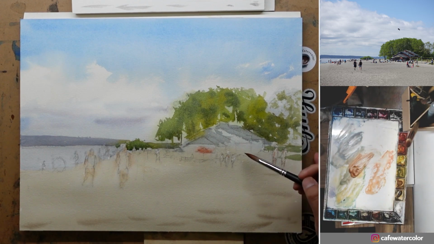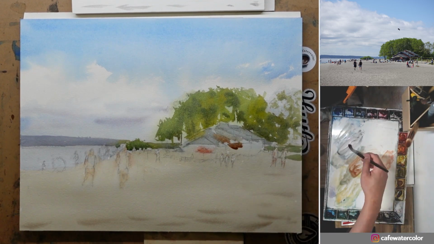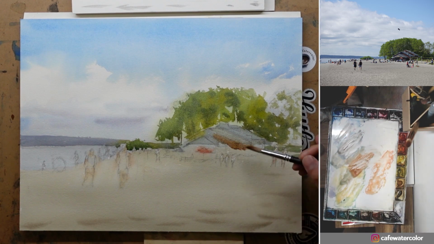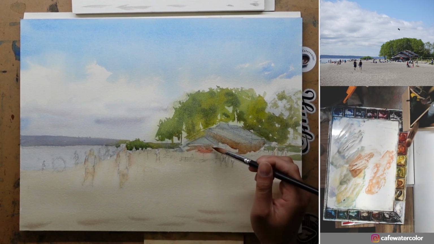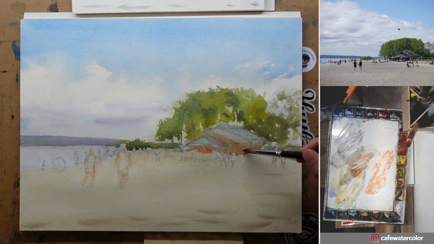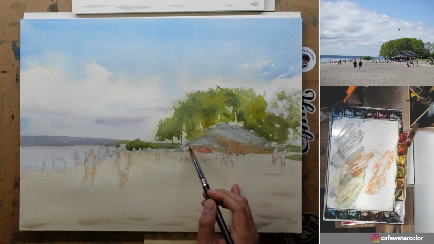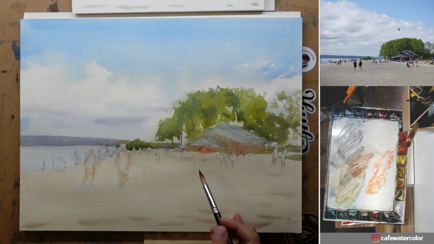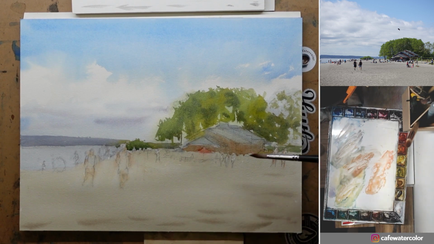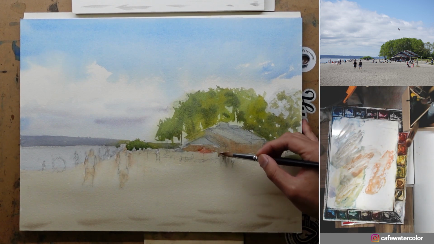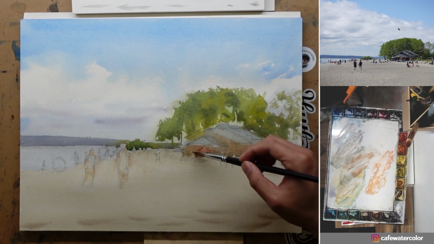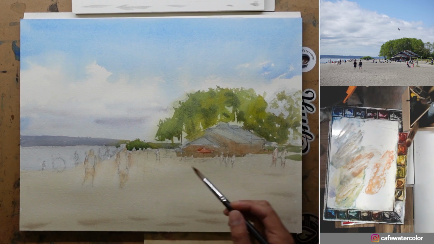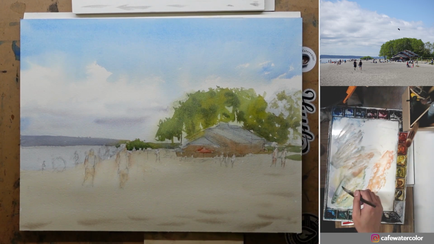The water is light because of the reflection of the sky, and the sky is very, very light as well because of the atmosphere. The sands are very light because of their local color. But if you compare the sand with the rooftop, the sands are noticeably lighter. So I continue to paint the house with middle value.